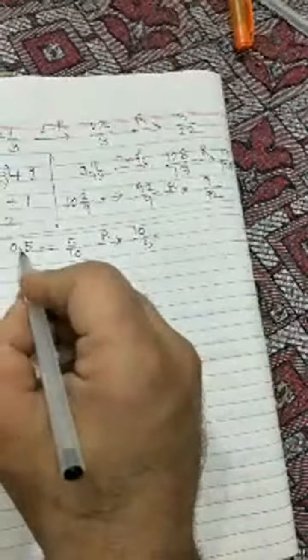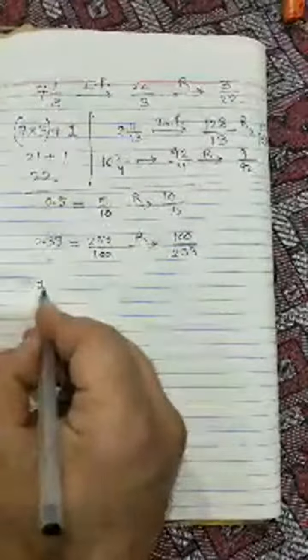Suppose you need to find the reciprocal of 2.33. So 2.33 is equal to 233 by 100, because the point is after two places, so you write 100 in the denominator, and the reciprocal would be 100 by 233. Suppose you need to find the reciprocal of 1.04.